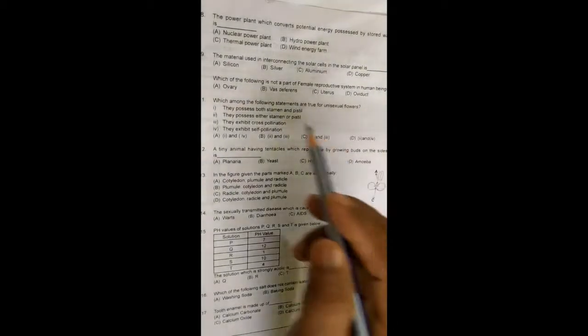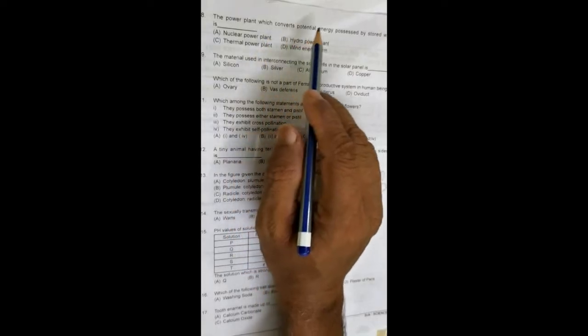8th question, as we can see, the power plant which converts potential energy, that is the stored energy possessed by the stored water, into electricity. What is it? It is a hydro power plant. Nuclear plant, you use nuclear energy.